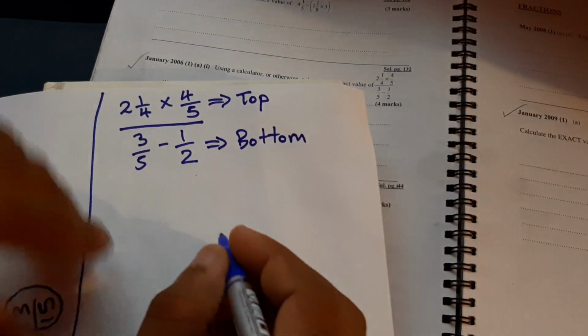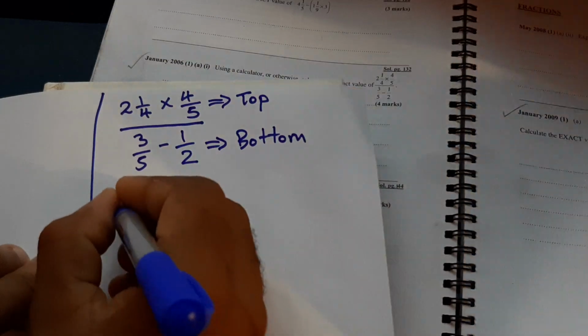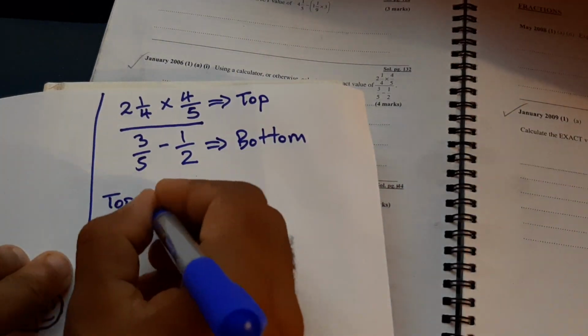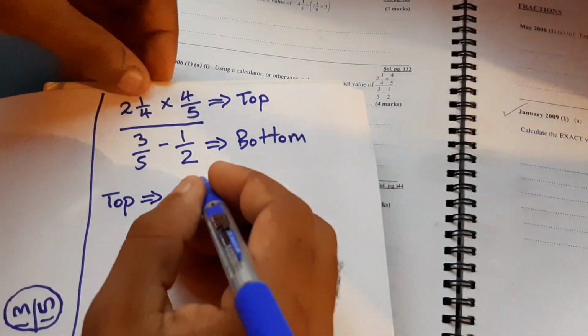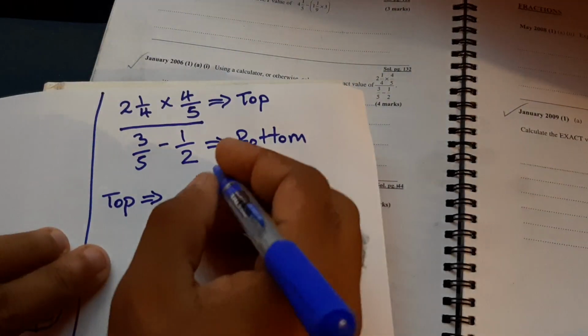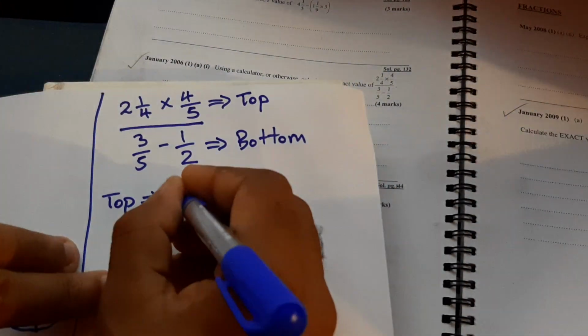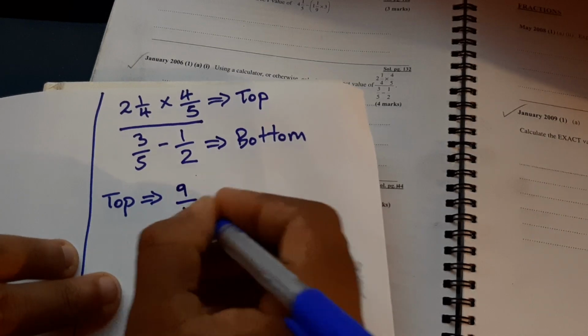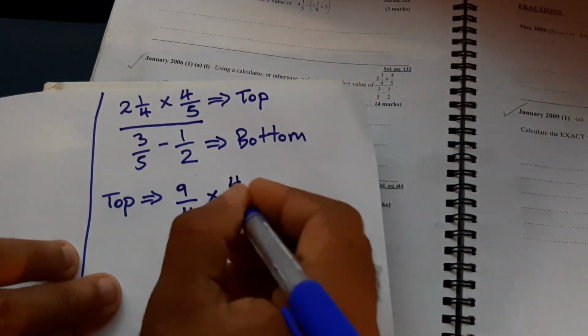Now what I'm going to do, I'm going to work the top first. So I'm going to indicate what I'm working first. I'm working the top first. Now for the top, I'm going to change the mixed numbers to improper fractions. So I'm going to have what? 2 4s, 8 plus 1, 9 over 4 multiplied by 4 over 5.